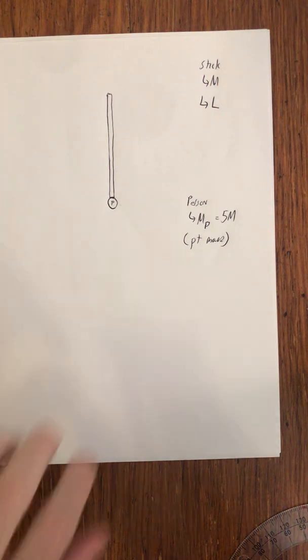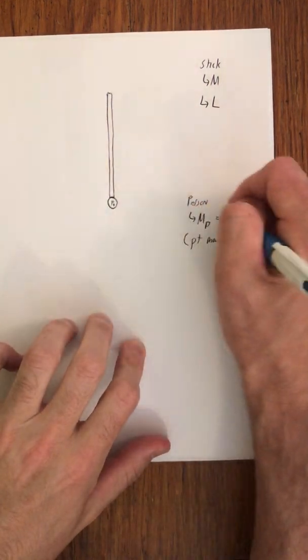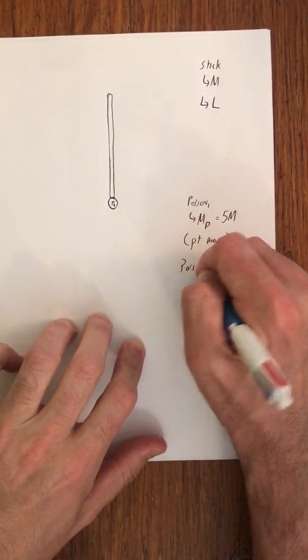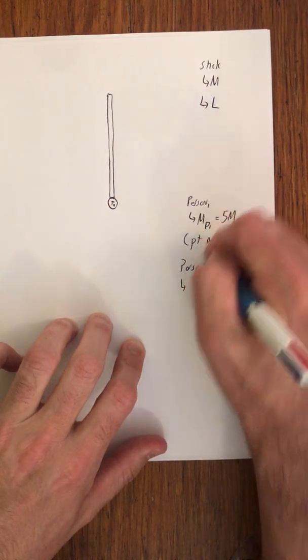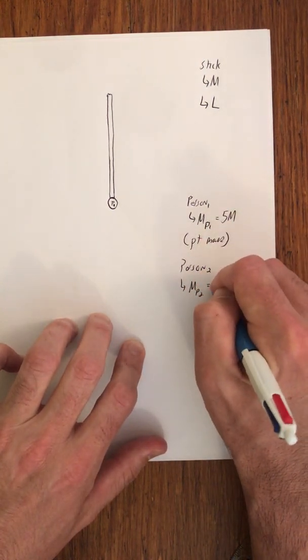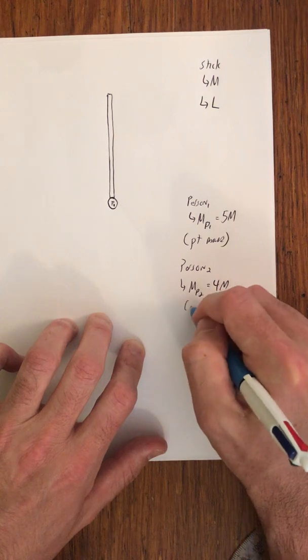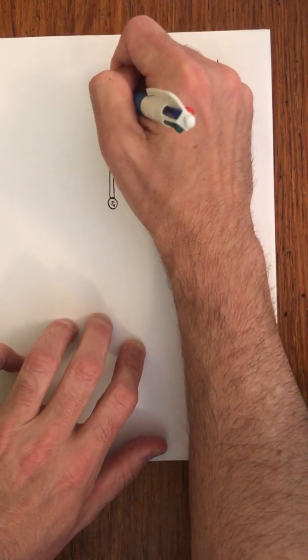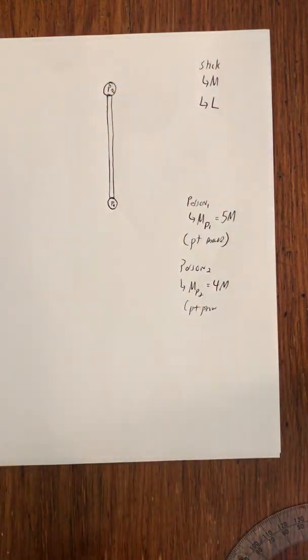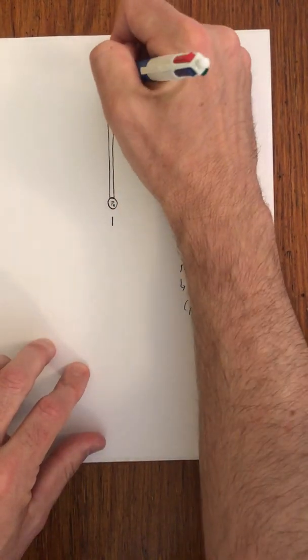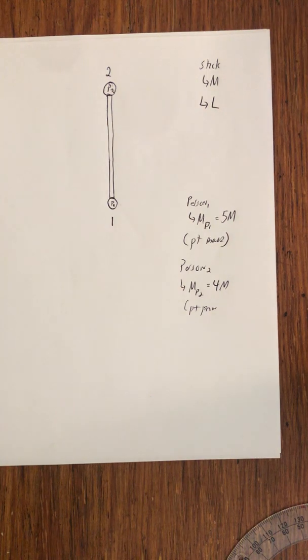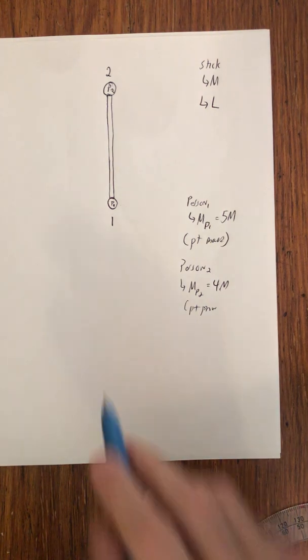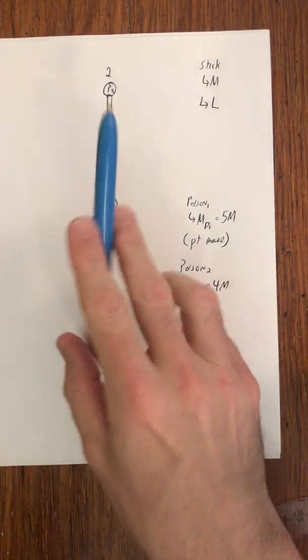Actually, let's make this more interesting. That's going to be person 1, and we'll have person 2. And the mass of person 2 is 4m, and we're going to treat them as a point mass, and they're holding the other end of the stick. And let's say person 1 and person 2 are ice skaters. They're ice skaters holding a stick on a pond. So there's no friction between the ice skaters and the ground.